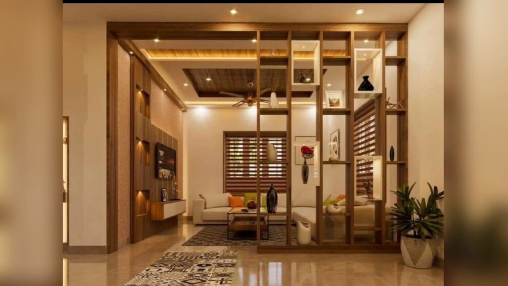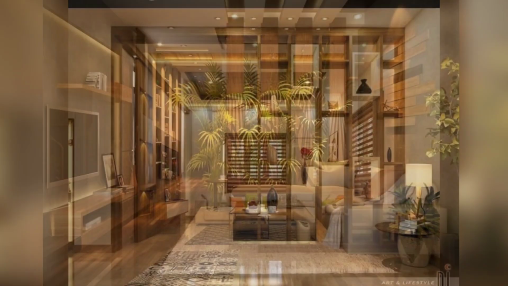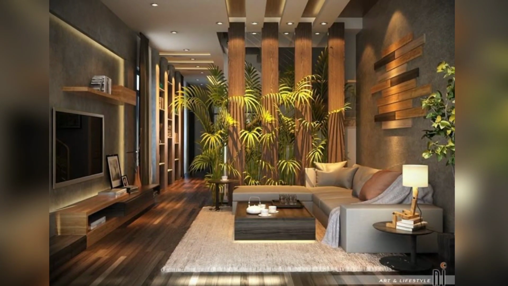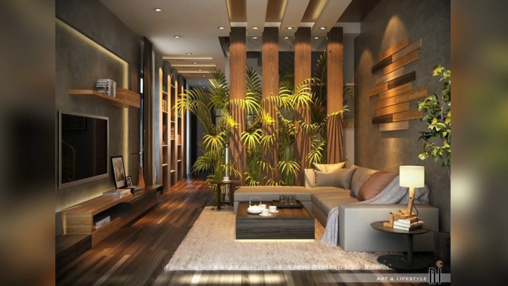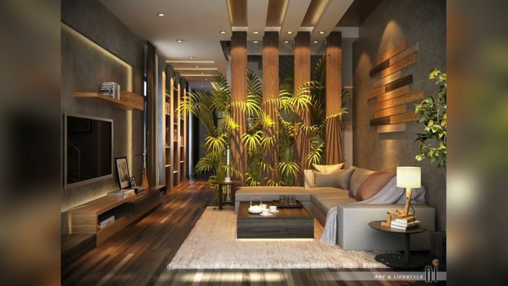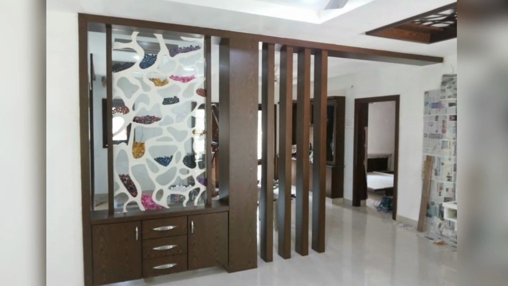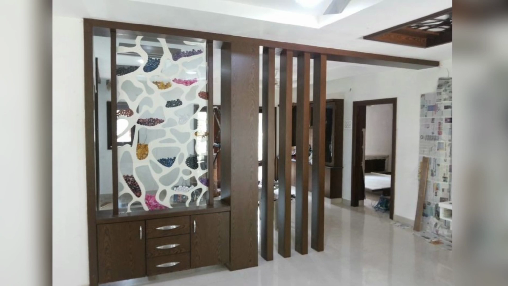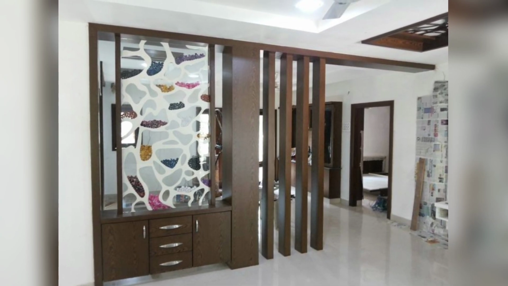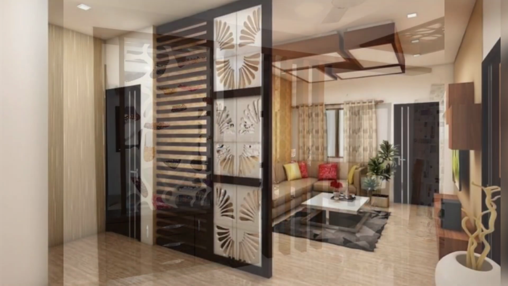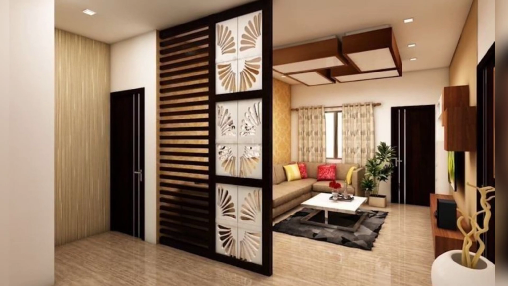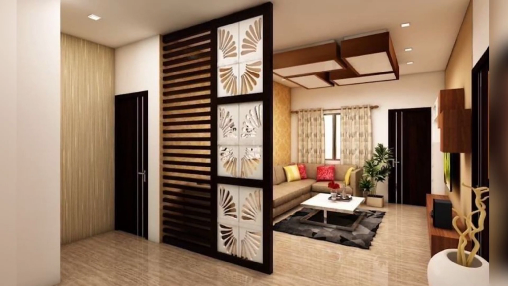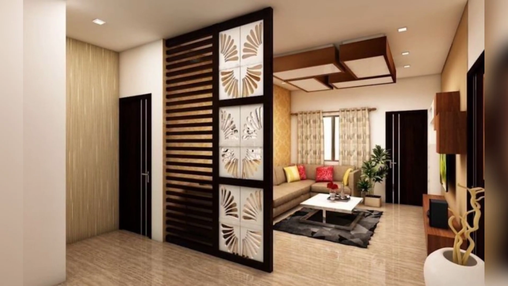Half walls or pony walls are a great way to divide a living room without creating a full floor-to-ceiling barrier. These low partitions provide a visual separation between spaces while maintaining an open feel. They are particularly useful in open plan living rooms where you want to define different areas such as a dining or study space without completely closing them off.